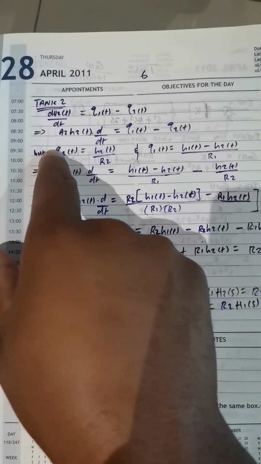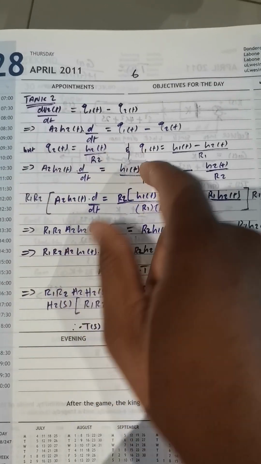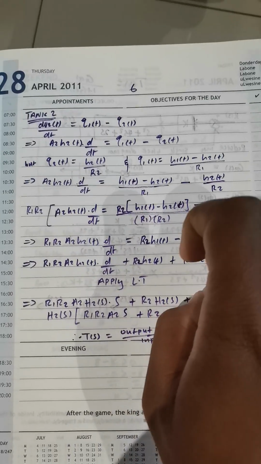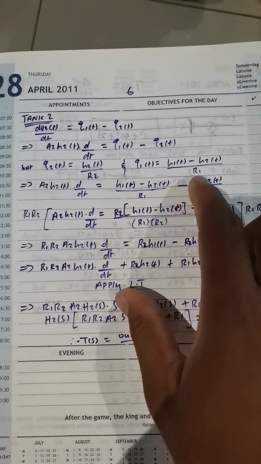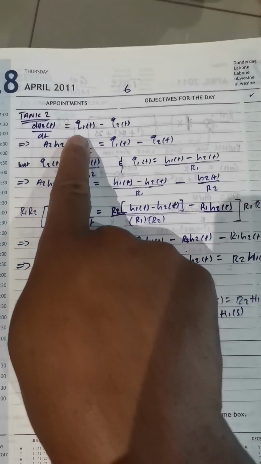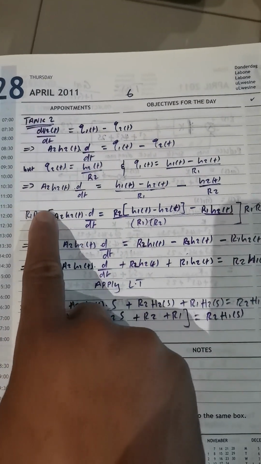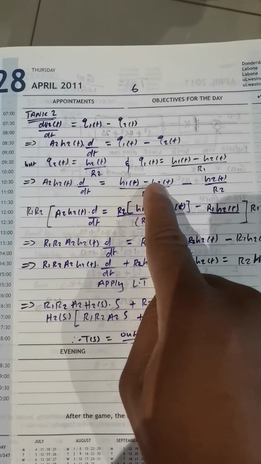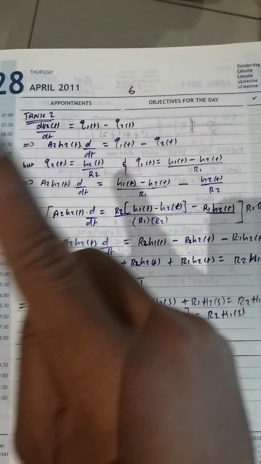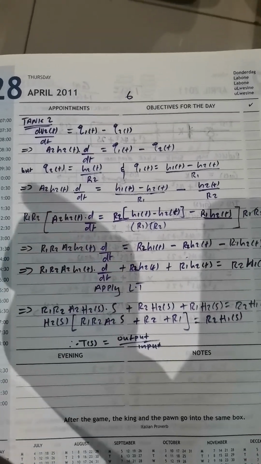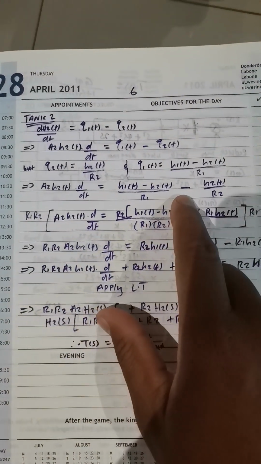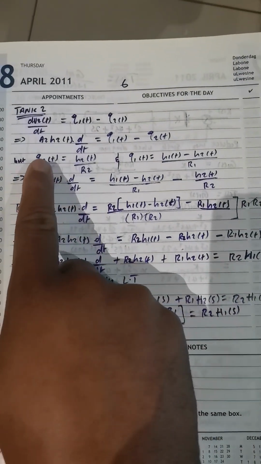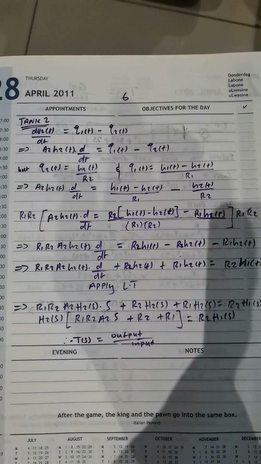Because I have made Q2 the subject of the formula, and Q1 from the beginning, when you did this, Q1 is between two heights, H1 minus H2 all over R1. Don't forget to put it back: A2 H2 at t times d over dt equals H1 at t minus H2 at t over R1, which equals the Q1 I simplified for tank 1, minus H2 at t all over R2, the hydraulic resistance of Q out of tank 2.